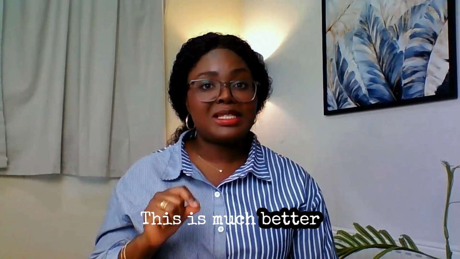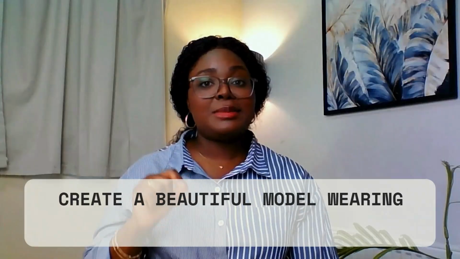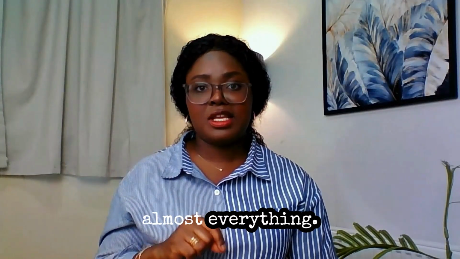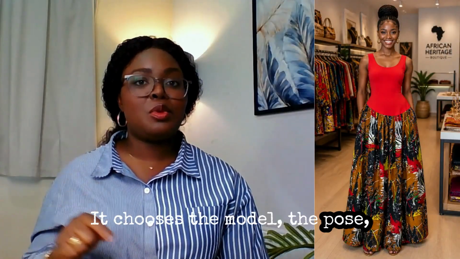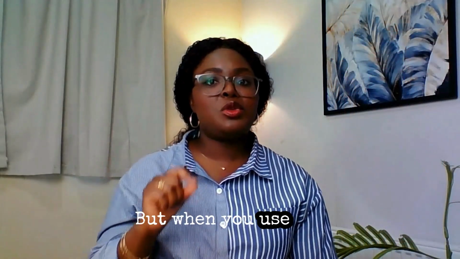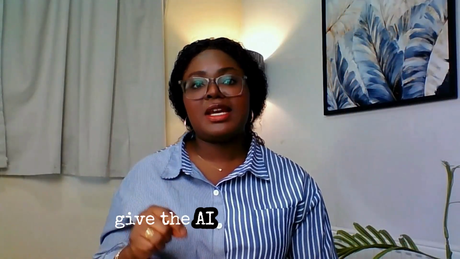This is much better than saying, create a beautiful model wearing this African print dress. That prompt is too simple. The AI has to guess almost everything. It chooses the model, the pose, the background, the shoes, the lighting, and the camera style. It may also change the dress. But when you use the 6-part formula, you give the AI a clear brief.